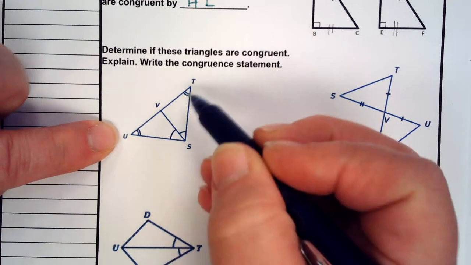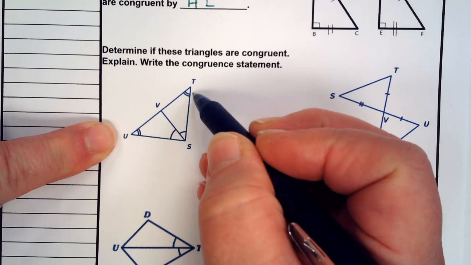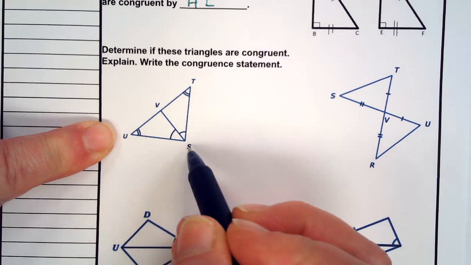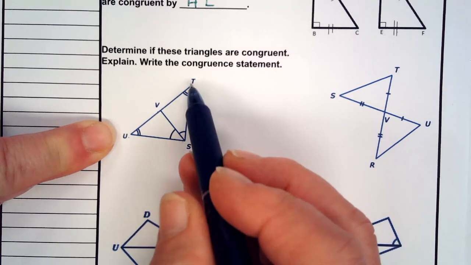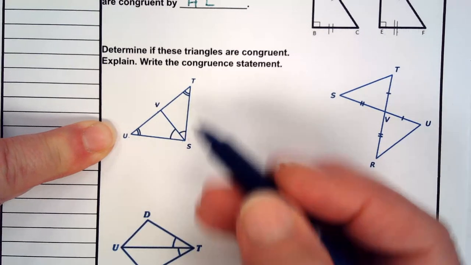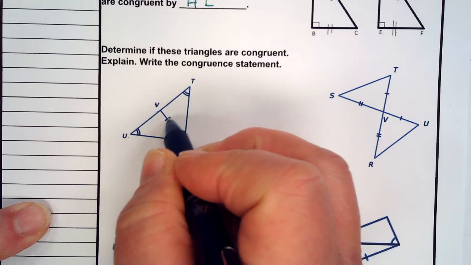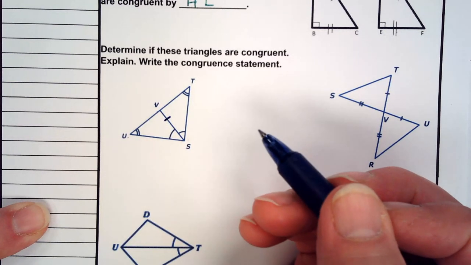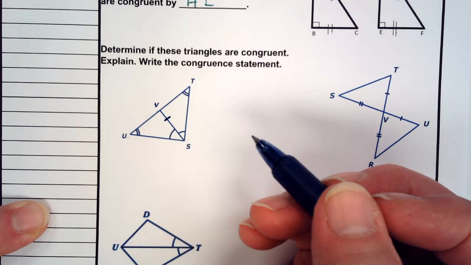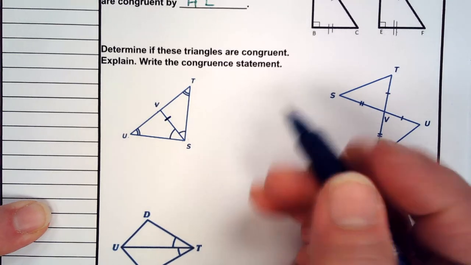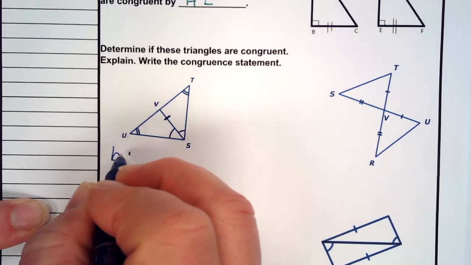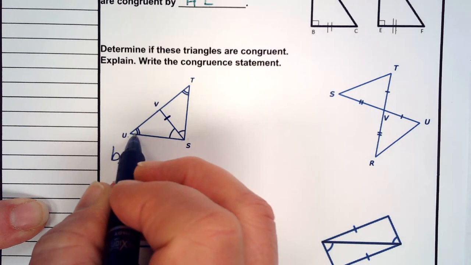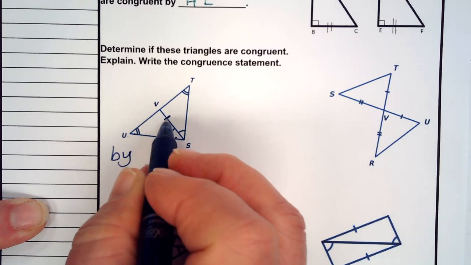I've got angle U is congruent to angle T. I've got angle USV is congruent to angle TSV. And they share this side, which means they have to be congruent. So this is by angle, angle, side.